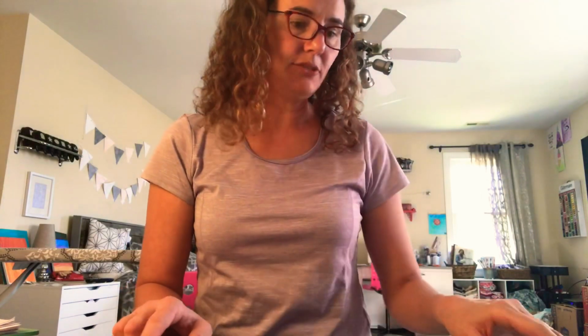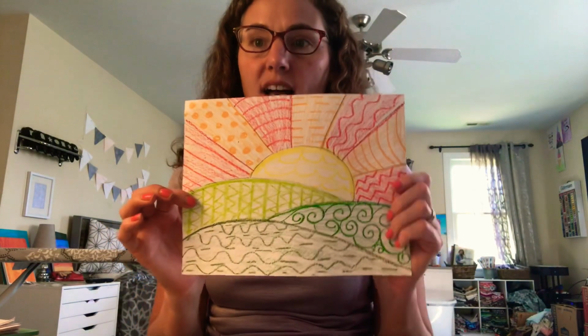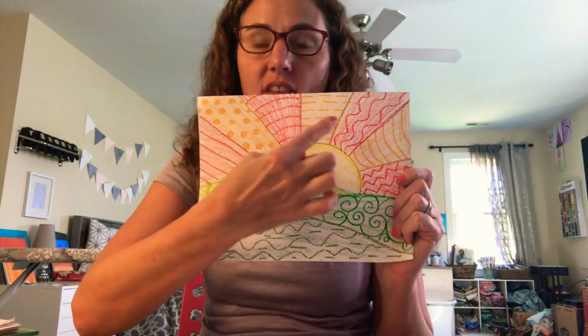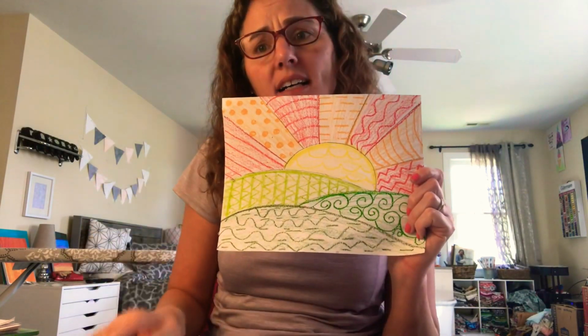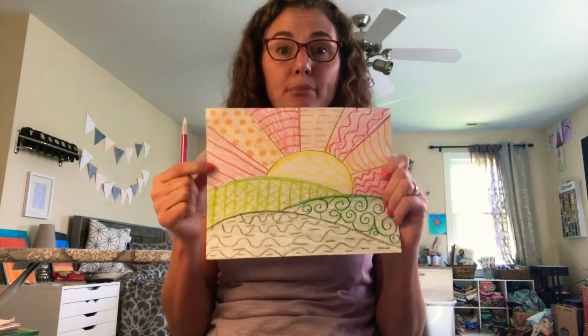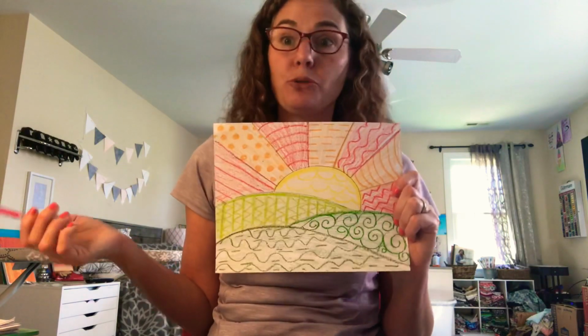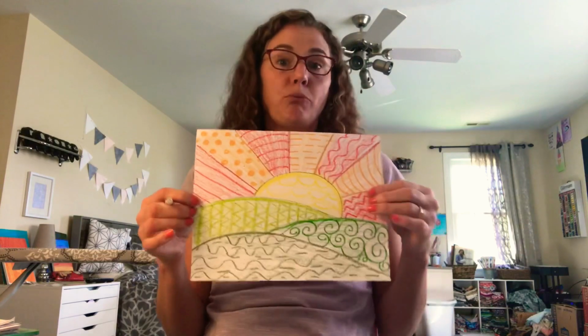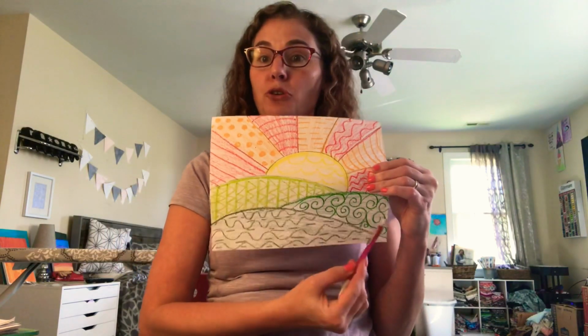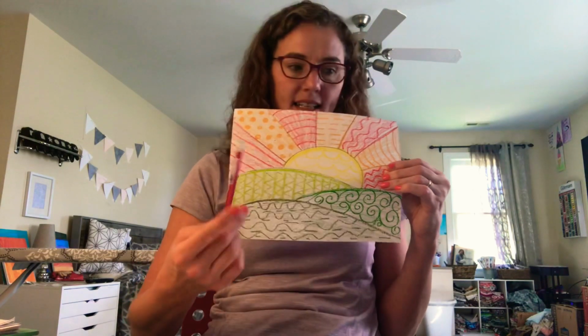Now, what I would like for you to do is you may use any type of lines inside these spaces that you would like. If you have crayons, you can use them to color in. If you have markers, you could use those. If you only have a pencil and paper, you can use the pencil to draw all these lines inside. It would be really cool to have it black and white. If you have watercolors, you could use your watercolors and crayons. You could use your crayons to put the lines in.